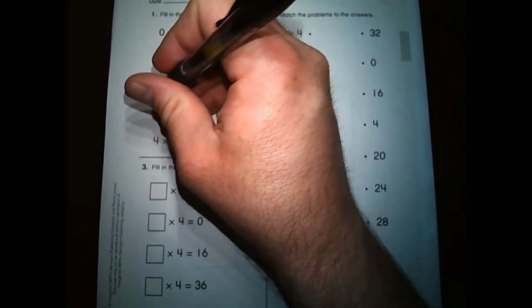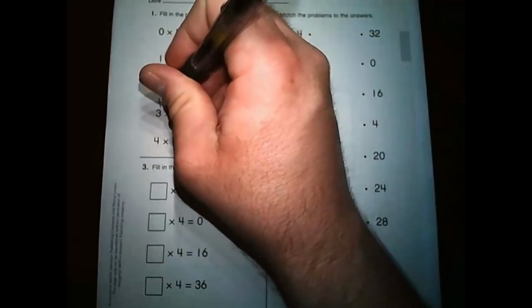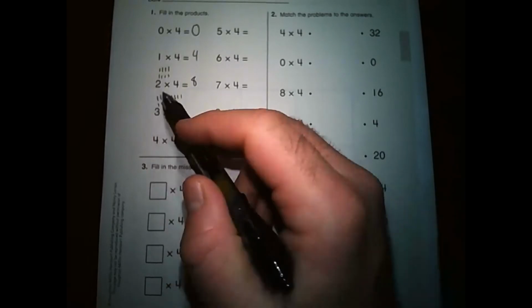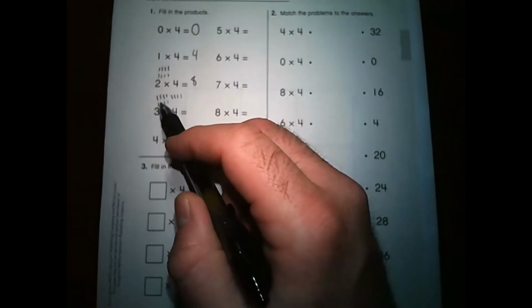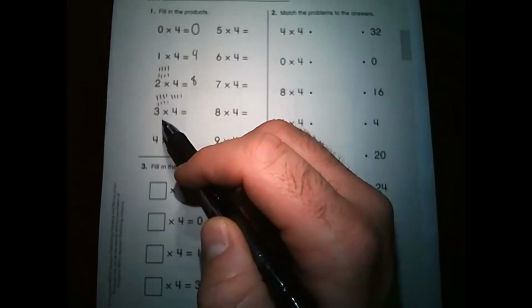Now, what if I have 3 times 4? Well, that means I need 3 groups of 4. 1, 2, 3, 4. 1, 2, 3, 4. 1, 2, 3, 4. Again, all I have to do is count the tally marks. So we are at 4, 5, 6, 7, 8, 9, 10, 11, 12. So 3 times 4 is 12.